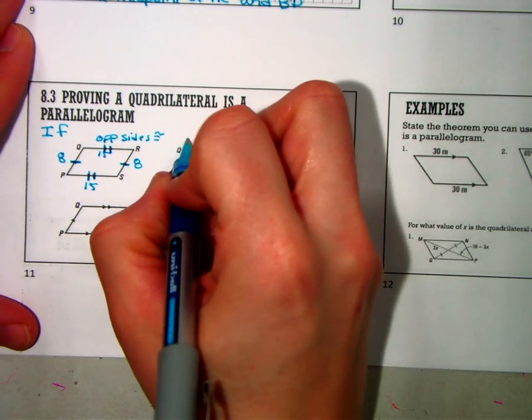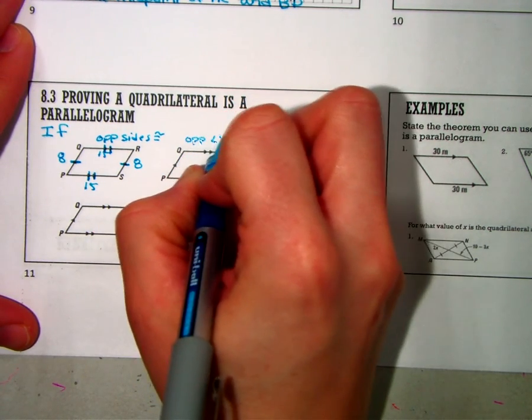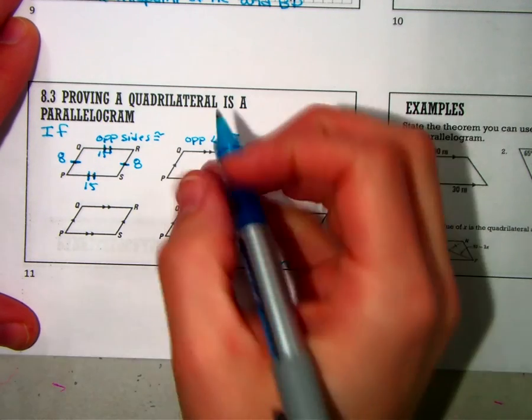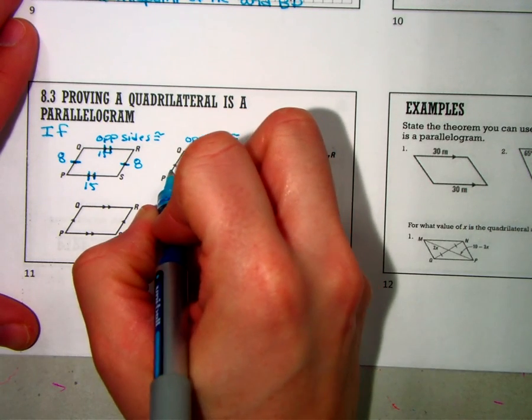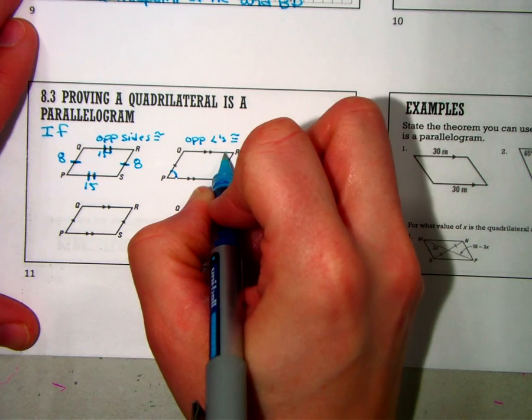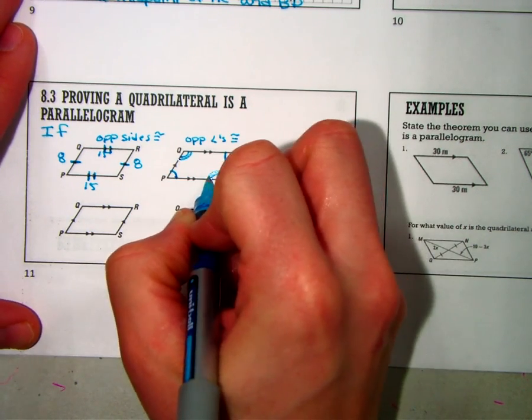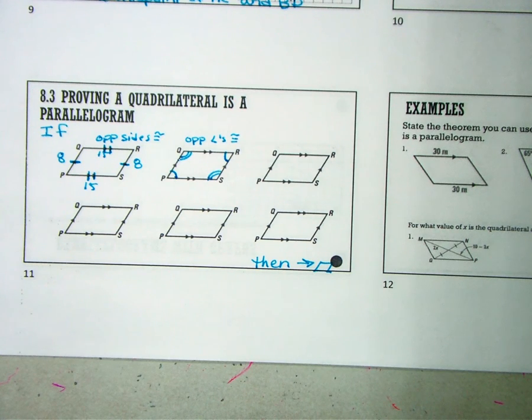Okay? We also heard opposite angles are congruent. So opposite angles are congruent. That would also tell us that it's a parallelogram. So if it's got markings here and here, or they don't have to have markings, it could be numbers showing you that the opposite numbers are the same. Okay, what else? What else do you remember? Anything?